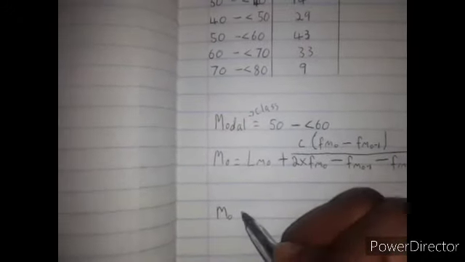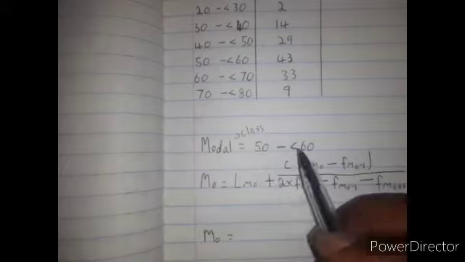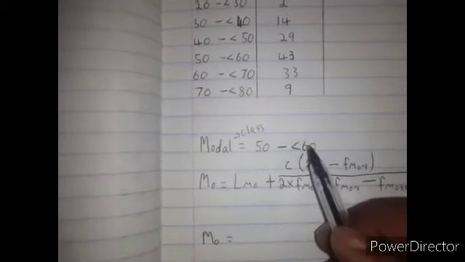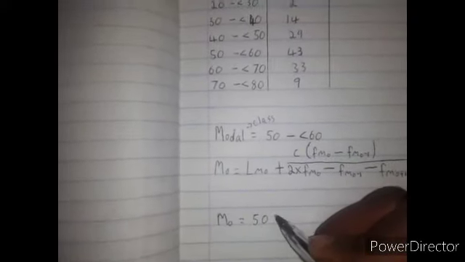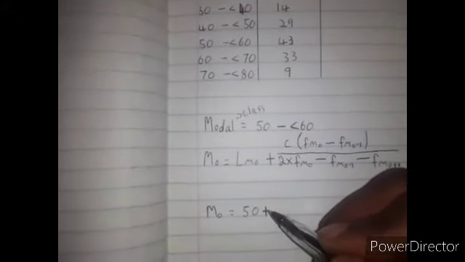Lower limit of the modal class. These are the limits. This is the lower limit and this is the upper limit. So the lower limit is 50, plus the class width. The class width is the difference between the intervals. 60 minus 50 is 10, times the frequency of the modal class.